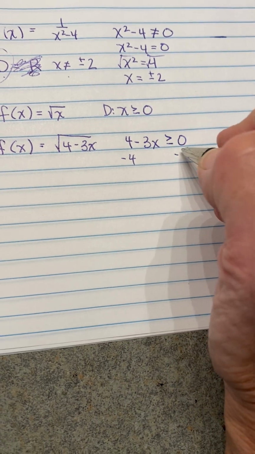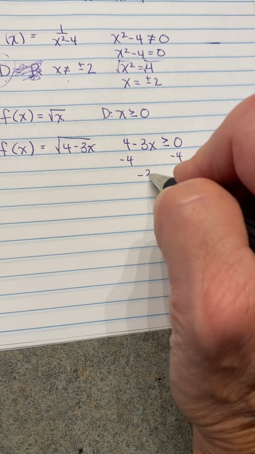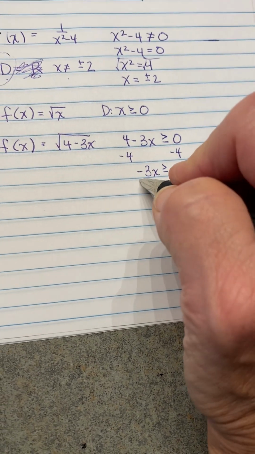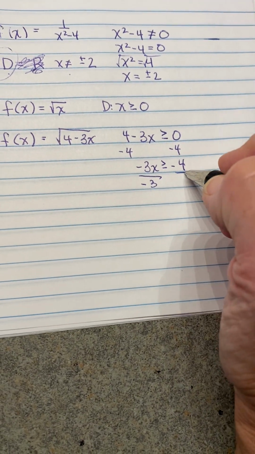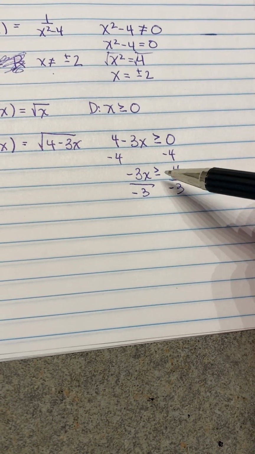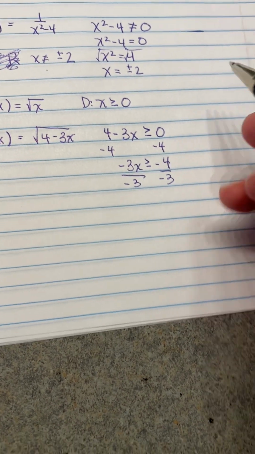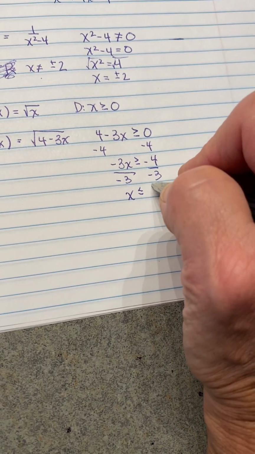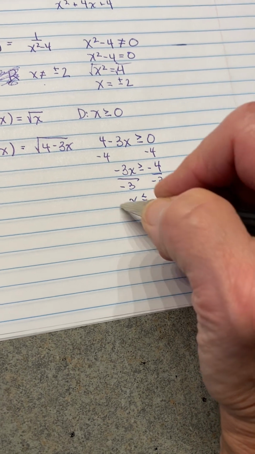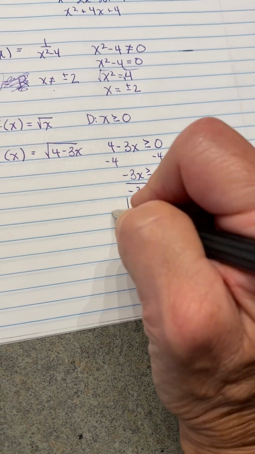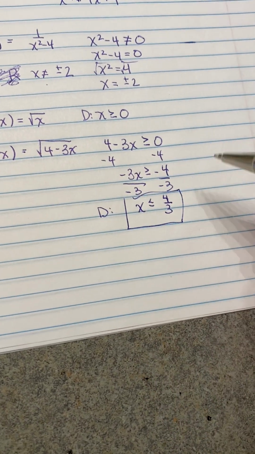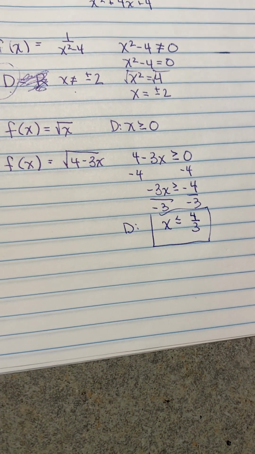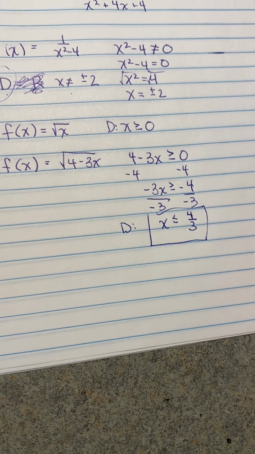Let's go minus 4. So I would have negative 3x is greater than or equal to negative 4. Divide both sides by negative 3. And remember that when you divide by a negative number, that flips the inequality sign. So we have x is less than or equal to 4/3. And that is your domain. What is the domain of this function? All x, such that x is less than or equal to 4/3.